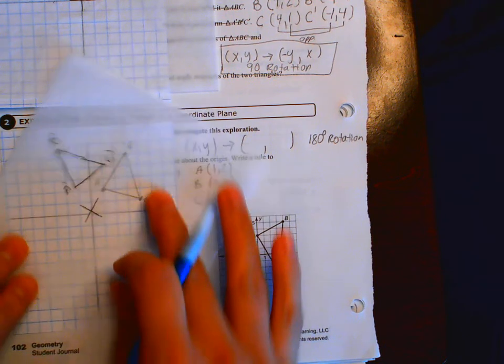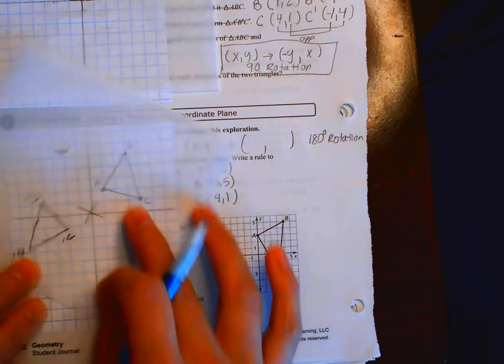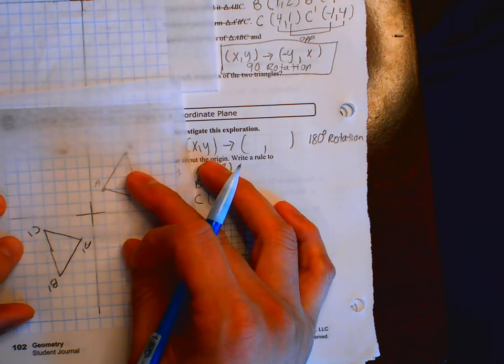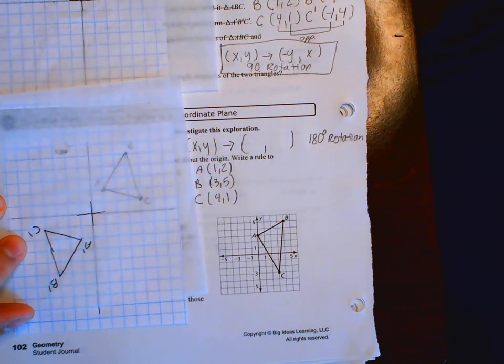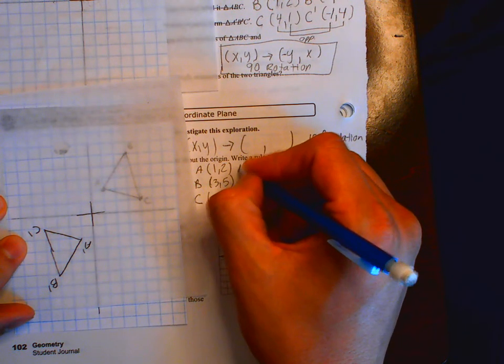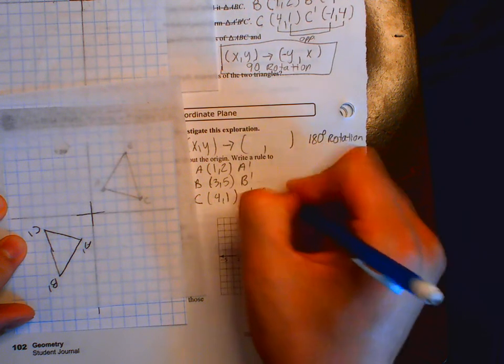Okay, here is 90 degrees. Let's do another one, and that is 180 degrees. Okay, so what I want you to do is glue it exactly where it is. Now I'm going to draw the coordinates A prime, B prime, and C prime.